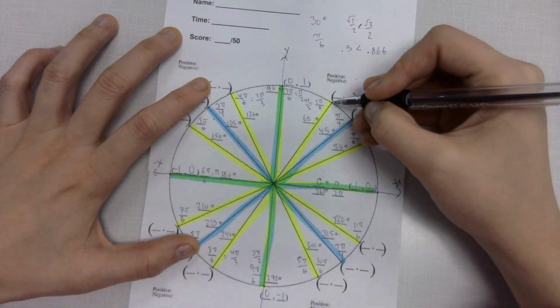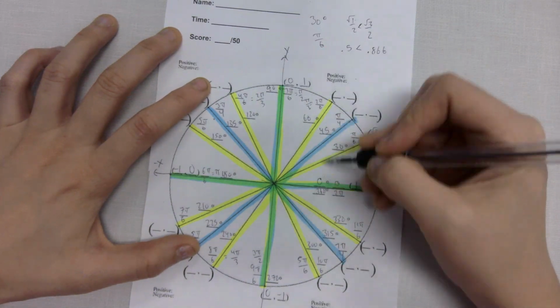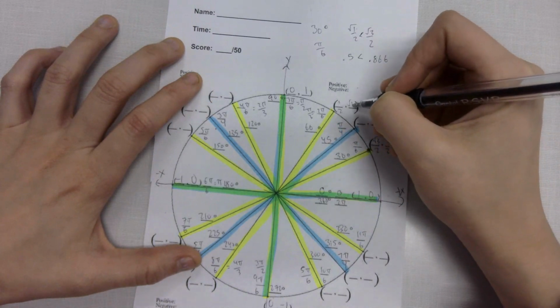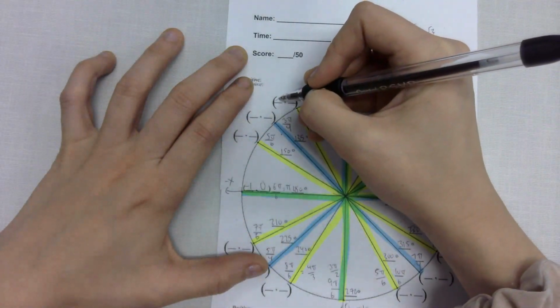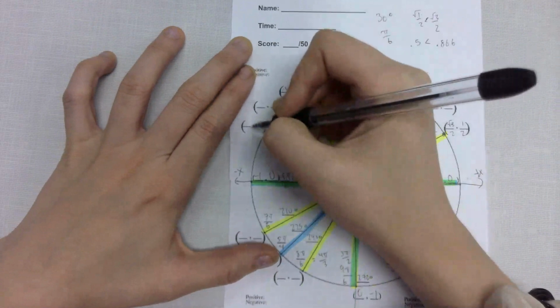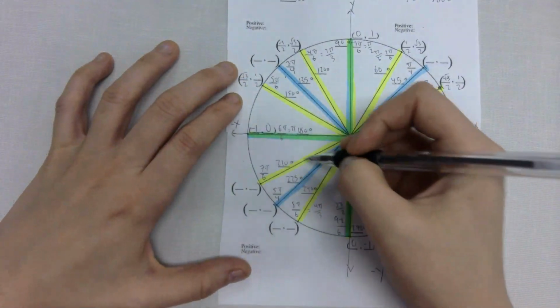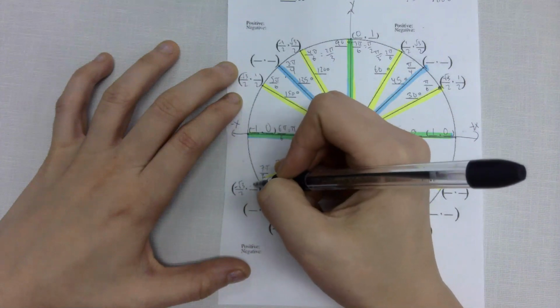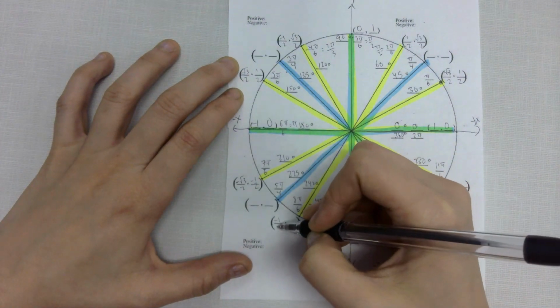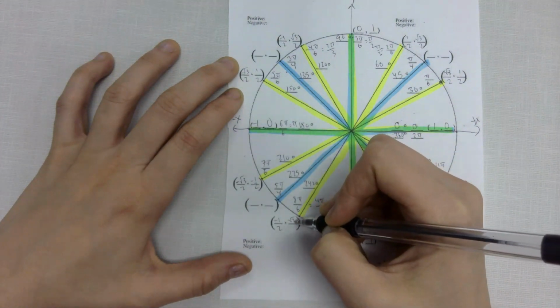And then over here it's the opposite. I'm going over, but I'm going up more than I'm going over. So it's 1/2, root 3 over 2; negative 1/2, root 3 over 2; negative root 3 over 2, 1/2. Right now we're in quadrant 3 where everything's negative. So negative root 3 over 2, negative 1/2; negative 1/2, negative root 3 over 2.